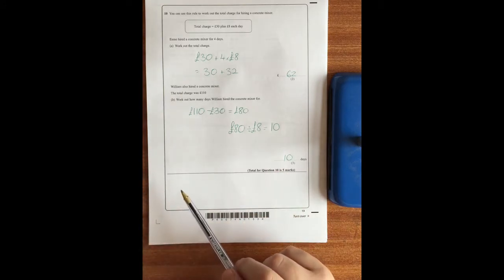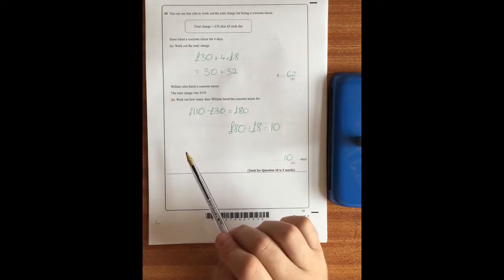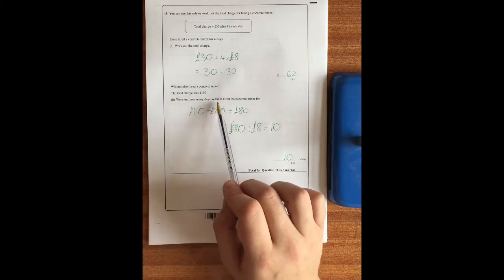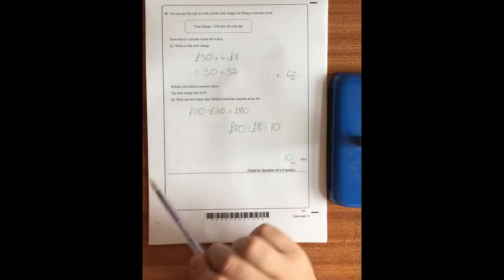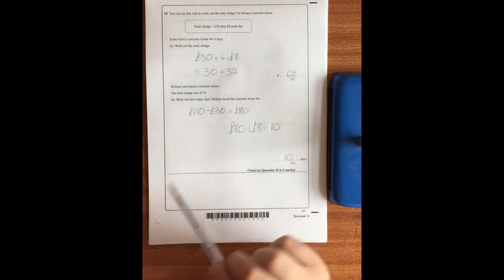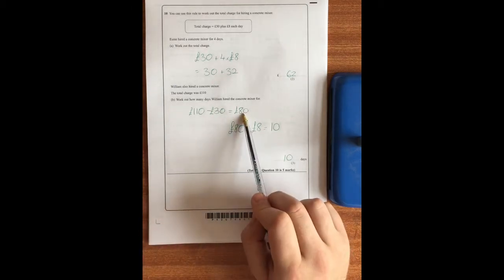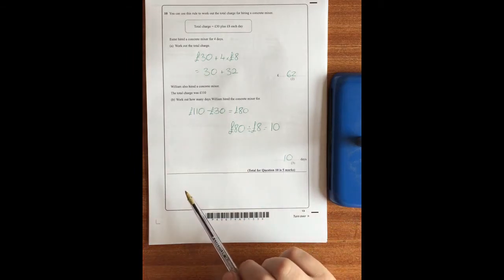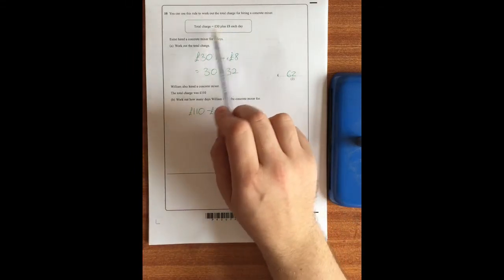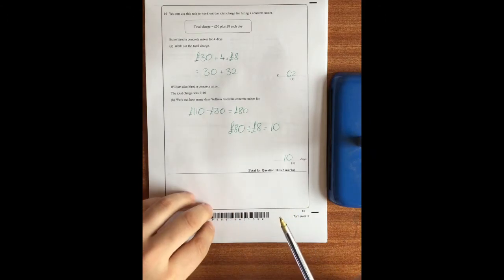William also hired a concrete mixer. The total charge was £110. Work out how many days William hired it for. Well, first of all, we should take off the £30 standing charge, which leaves us with £80. And then for each day, it costs us £8. So if we divide 80 by 8, that means it must have been 10 days. We do the exact opposite of what the formula tells us.